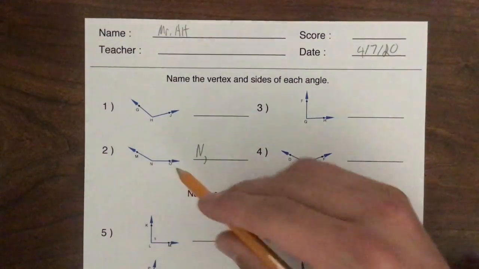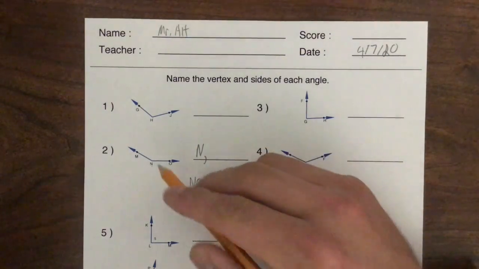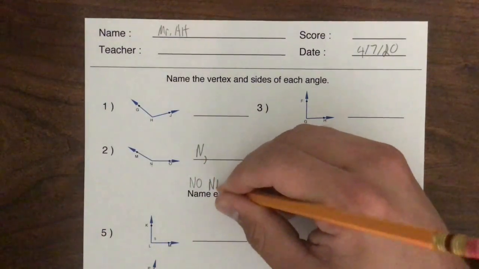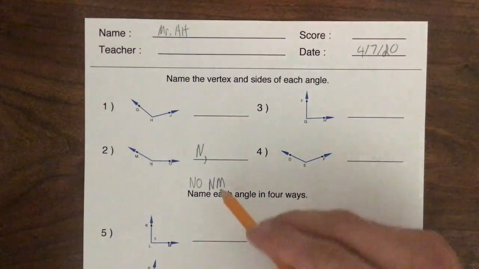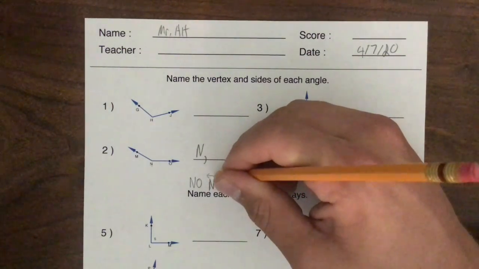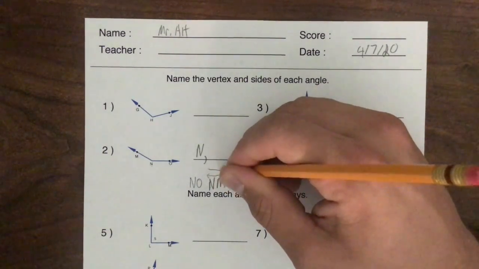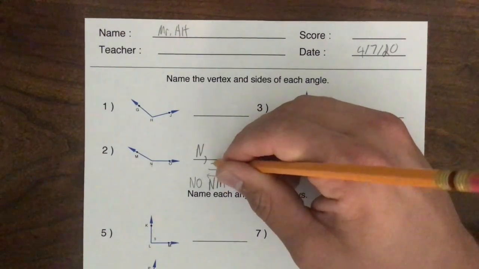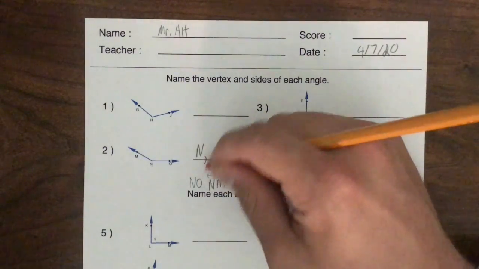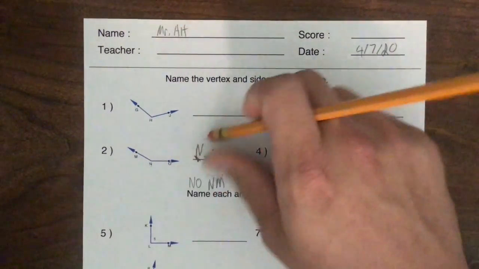Okay, we go NO, NM, and then the important thing is, a line has 2 arrows, a ray has 1 arrow, and a segment has no arrows. Okay, so remember that that is how we did our lines in the beginning of the year when we named them.